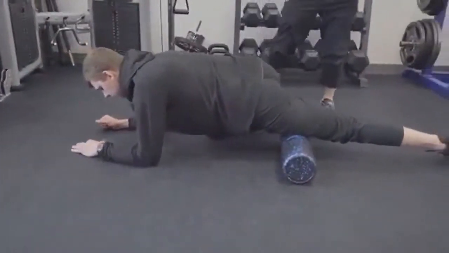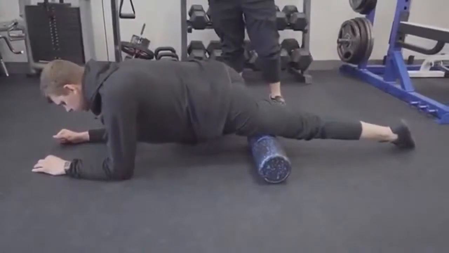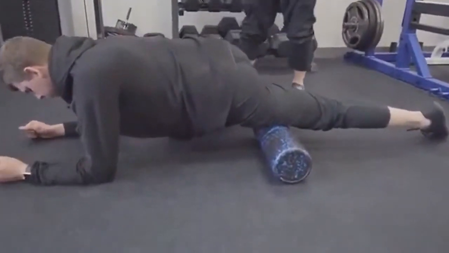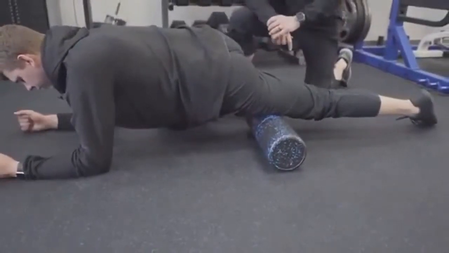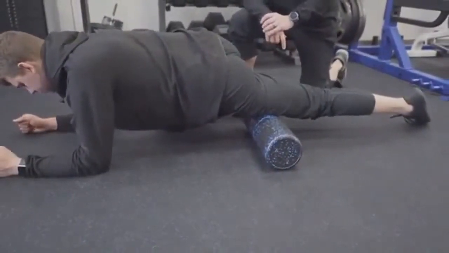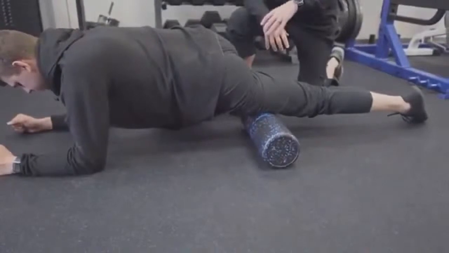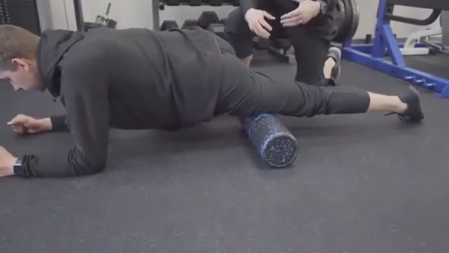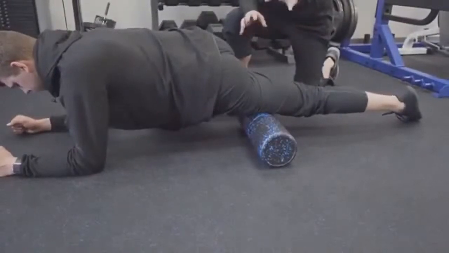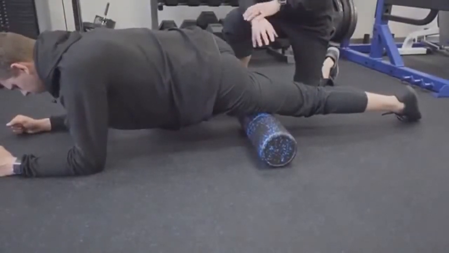And while he's sitting there, the weight of his leg is going to compress down onto the muscle. So basically we're pinning the rectus femoris between his femur and the roller, and that pressure is going to help to, again, tell the tendinous connection points to let the tissues relax. So he's going to start with a passive release, just hold it there for just a little bit.